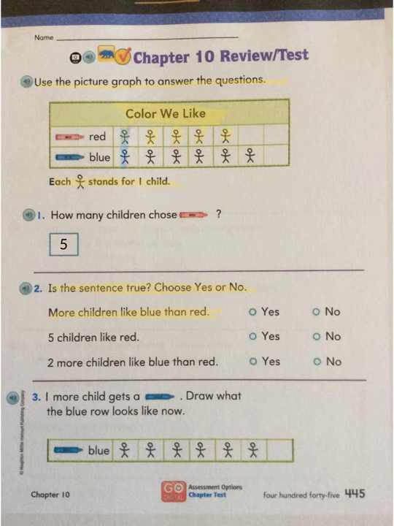So I'm going to match this one to this one, this one to this one, this one to this one, this one to this one, and this one to this one. I see we have 1 extra blue. Okay, and the line for blue extends here, whereas red stops here. So our statement is, more children like blue than red. That is true. There is 1 more.